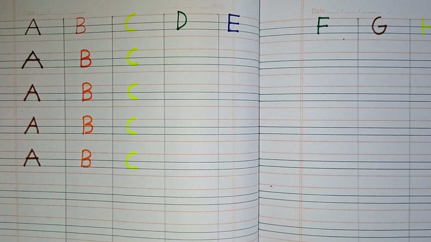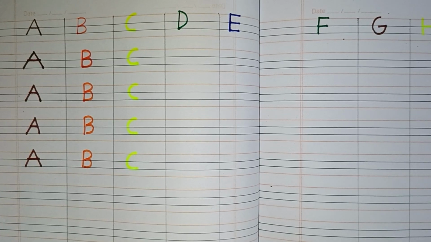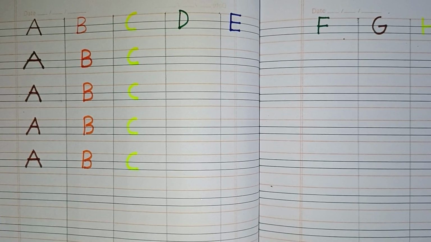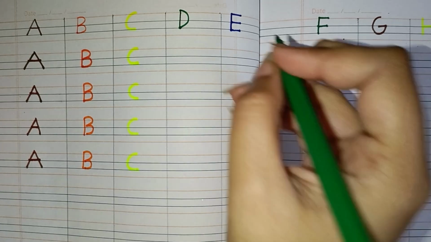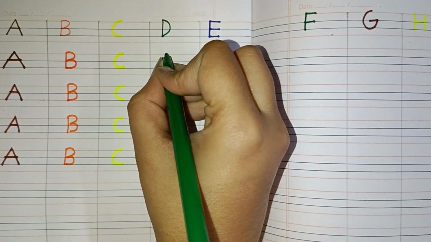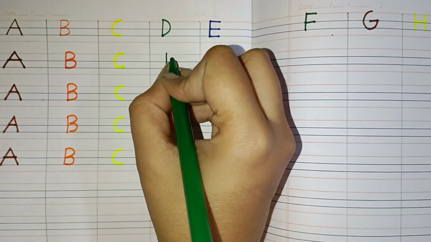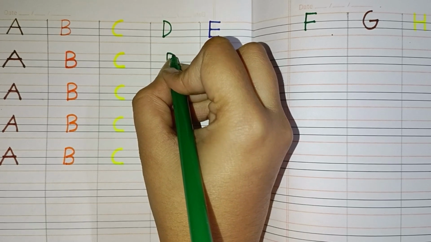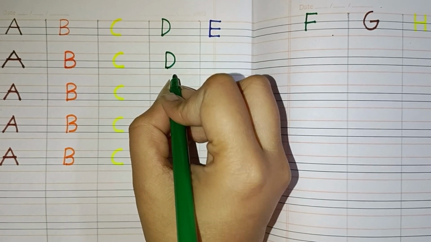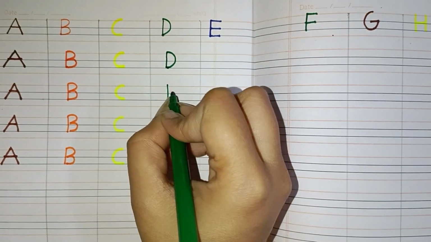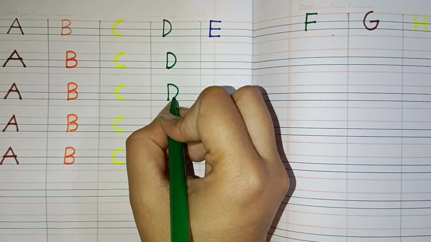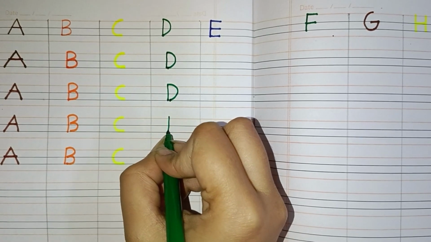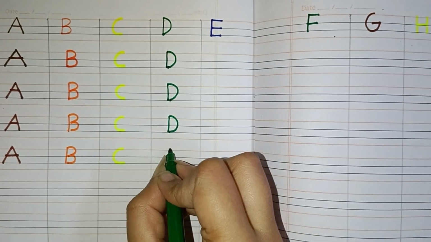Now when they have learned to write capital letter C, we will teach them to write capital letter D. For this, they have to draw a standing line and a simple curve. This makes capital letter D.